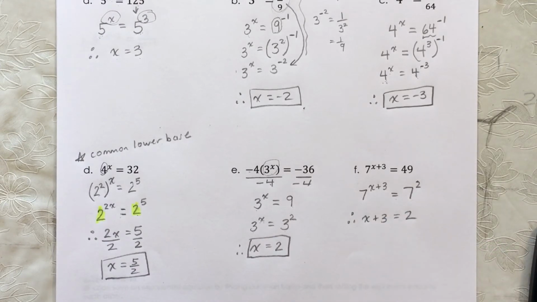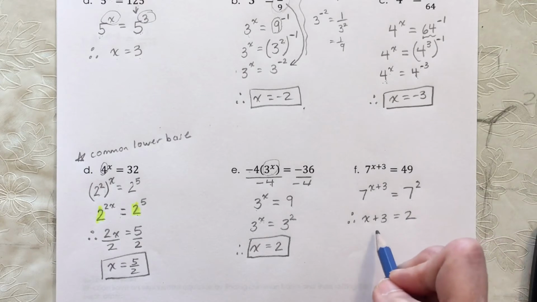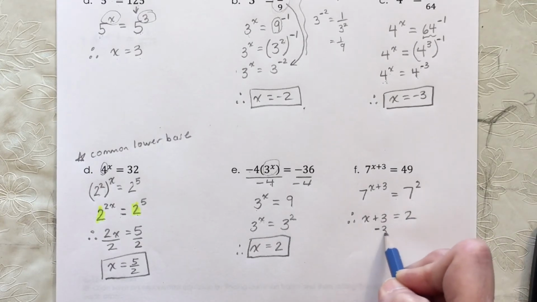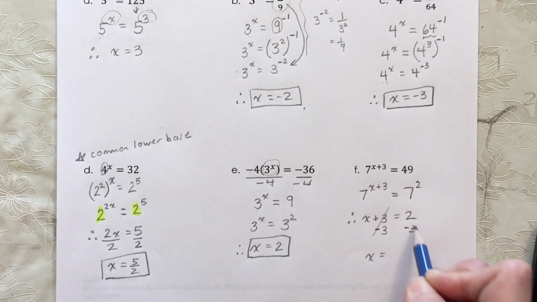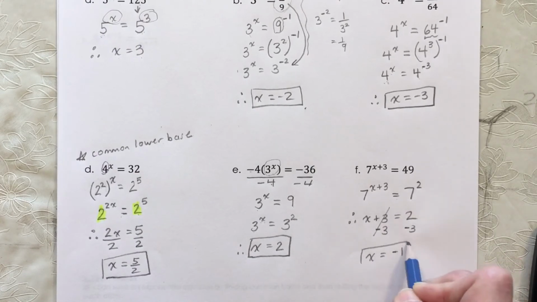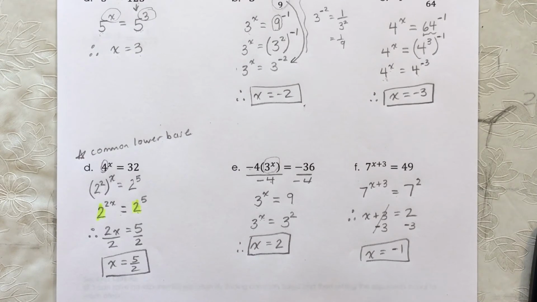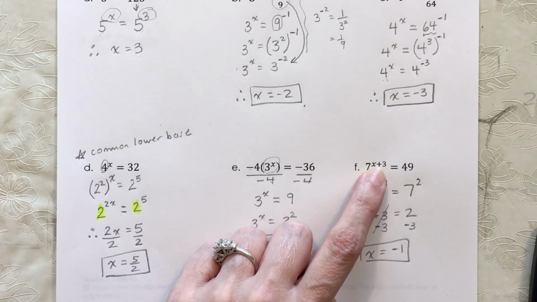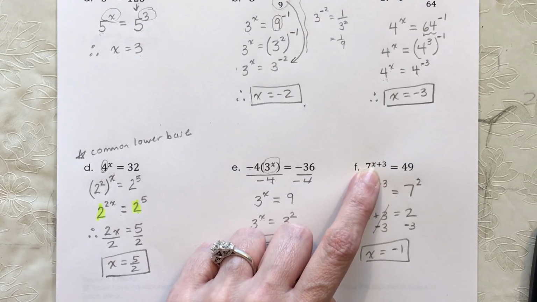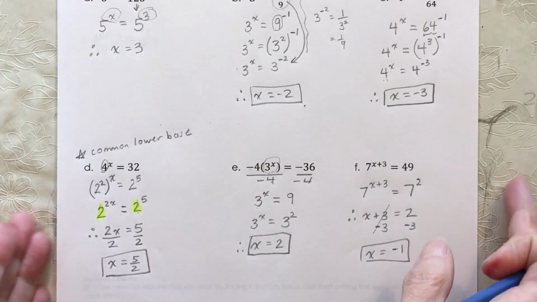But we don't want to know what x plus 3 is, we want to know what x is. So to get x by itself, we would subtract 3 on both sides in this case. And we get that x is -1. And you can see if you put x as -1 in here, you would get -1 plus 3, which is 2. 7 squared then is 49. It's true.